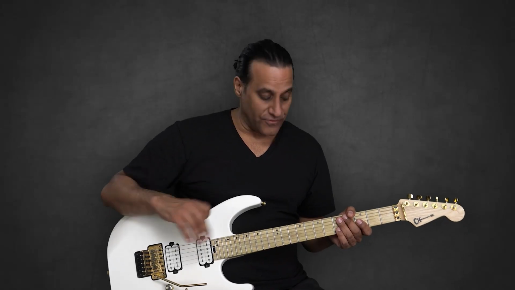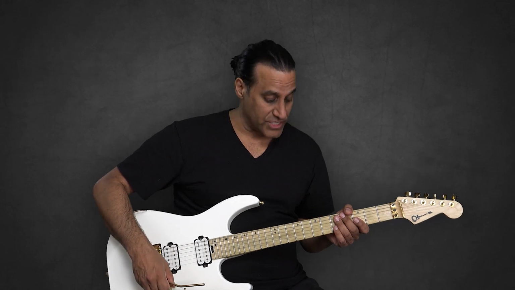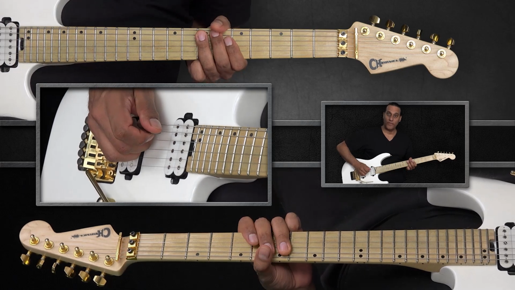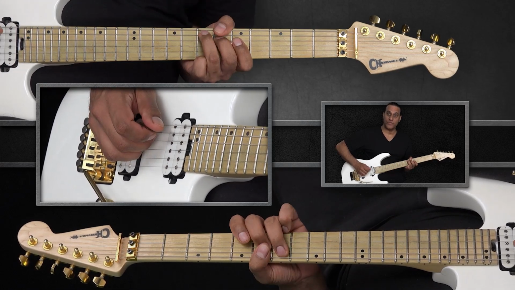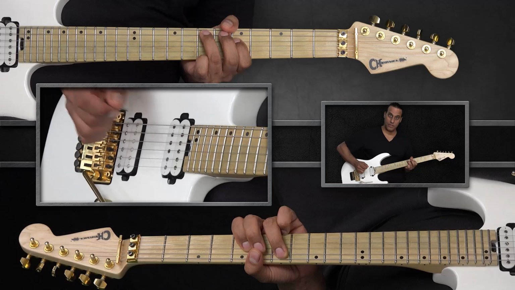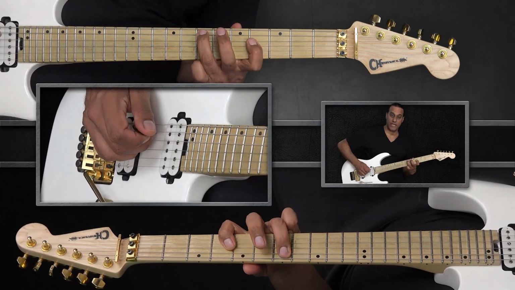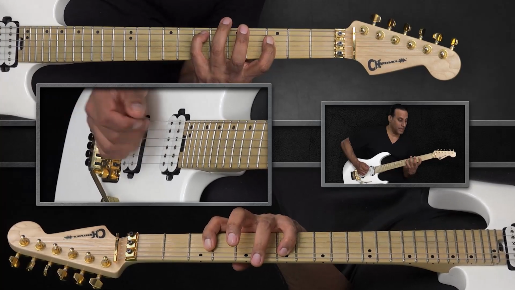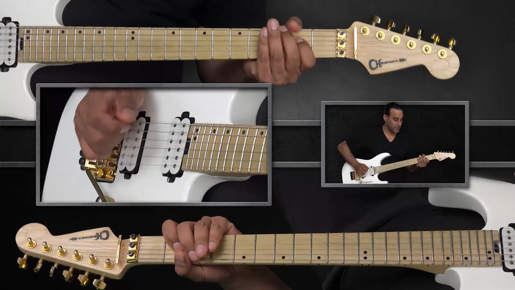Just learn your intervals, and it's really simple. Once again, I'm going to show you. Starting from any note, you're going to have a fourth, descend to a major third, lower number, minor third, lower number, major second, lower number, minor second, and then of course the octave.